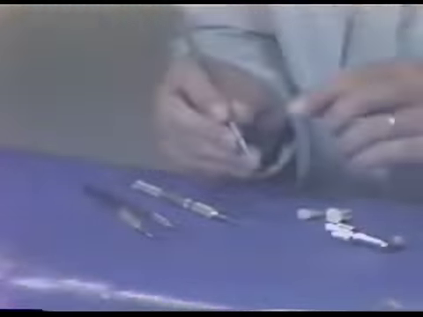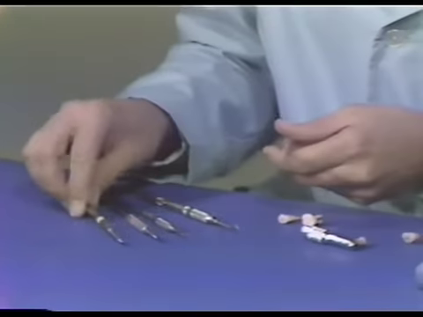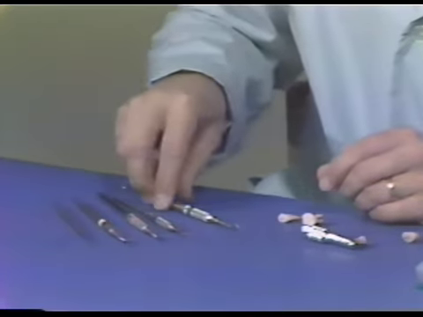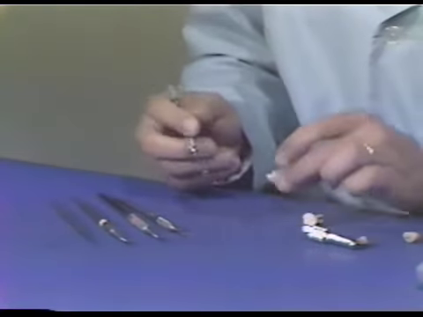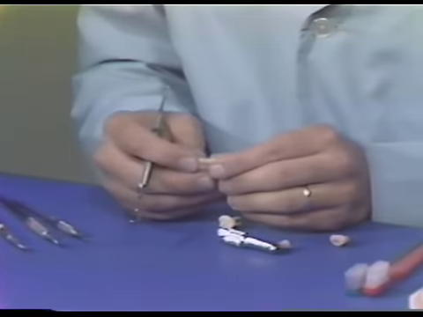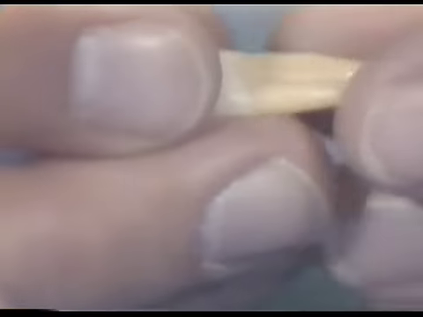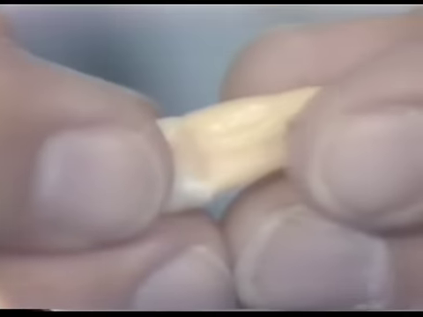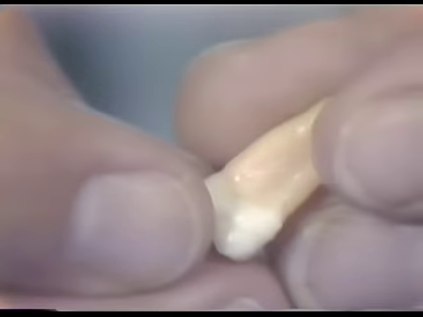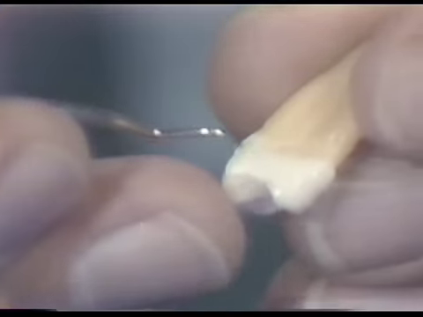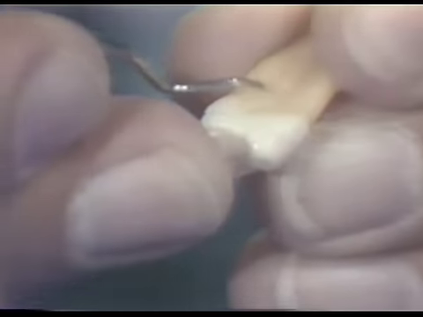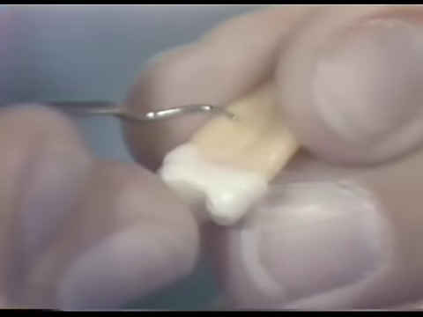Now let me demonstrate for you on an extracted tooth how these scalers would be used and some of the anatomical considerations significant to their use. For instance, if we take a mesial surface of a maxillary premolar tooth, we notice that the mesial surface of this tooth has a mesial root surface concavity. Now, if a scaler is placed against this mesial root surface, the shape of the scaler must conform to the shape of the root surface.